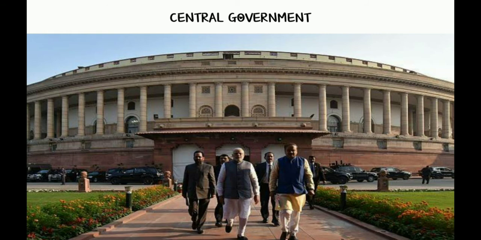Next we have the central government. Central government or union government is the government at the highest level. It works for the welfare of the entire country.